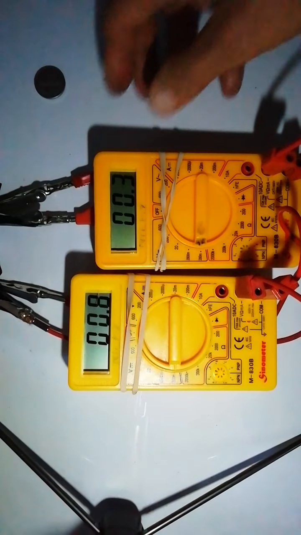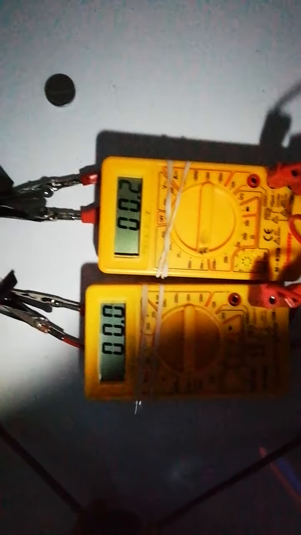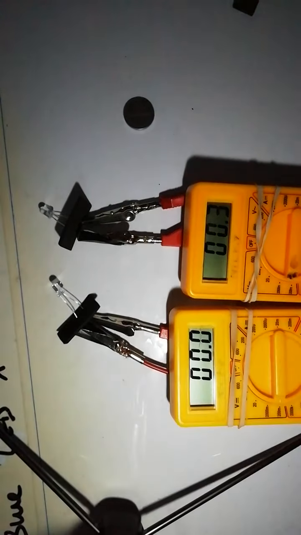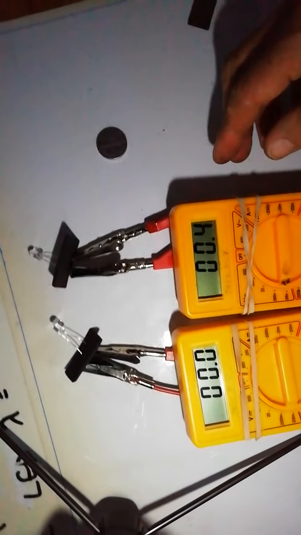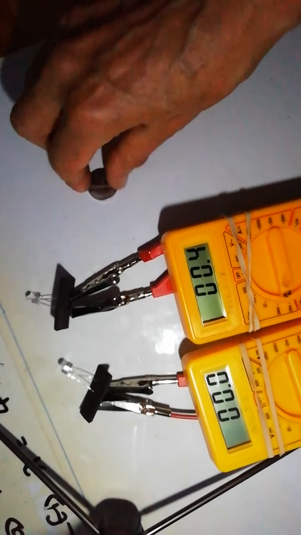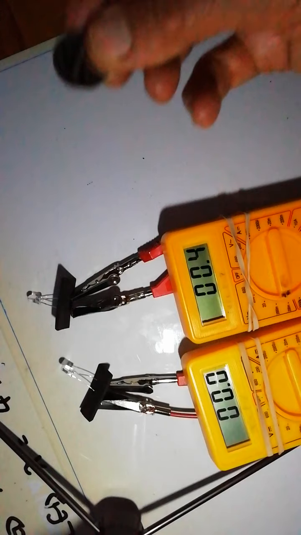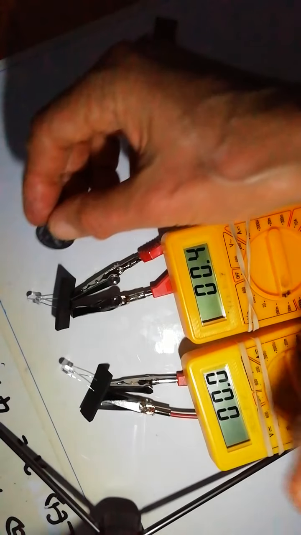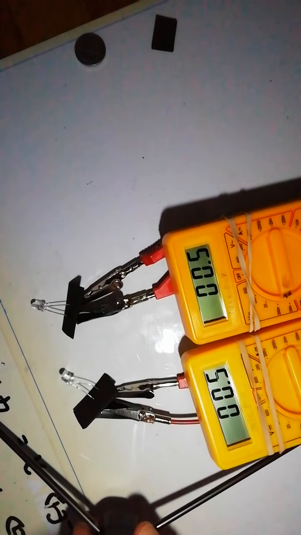For each one of these, I've connected it to an LED. And I'll just put this button cell between the legs of each LED to show you. You should be able to see that's red, and this one is a blue light-emitting diode.